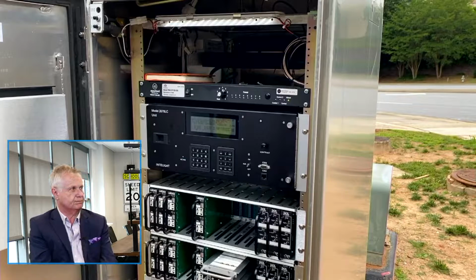What is that below the unit? So you've got the top unit. For the people that don't know, what is that, the black box below the unit? That's actually the traffic controller. That's the controller.